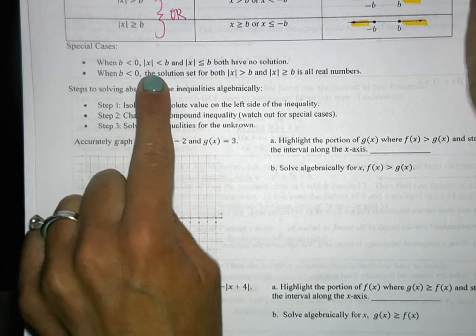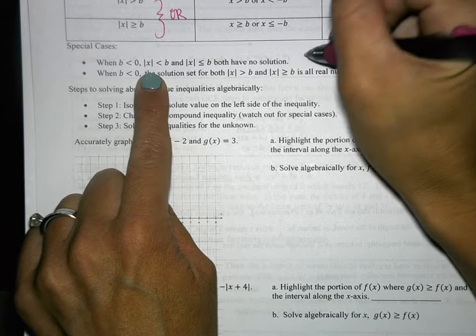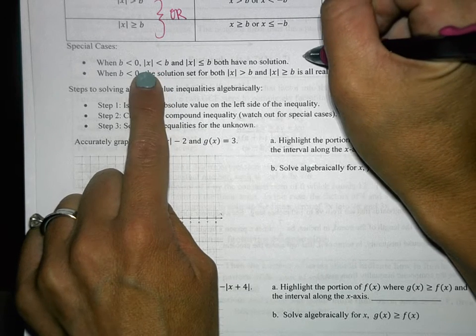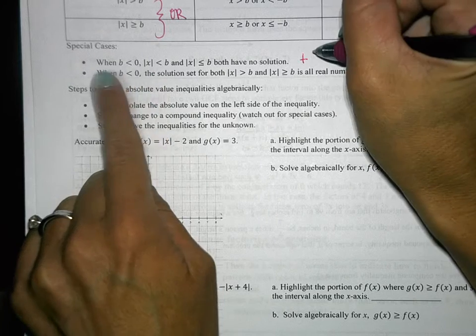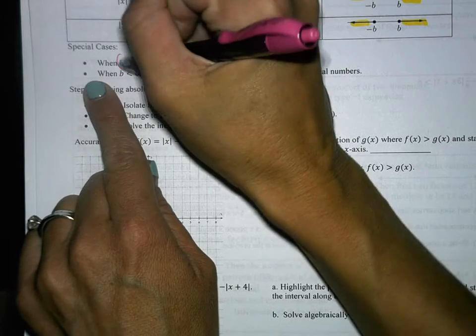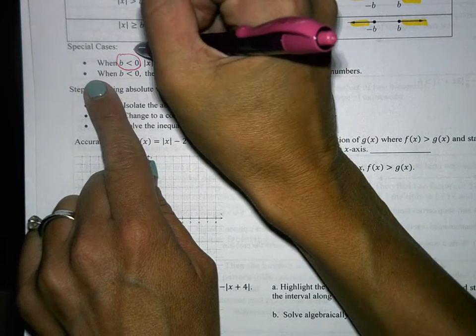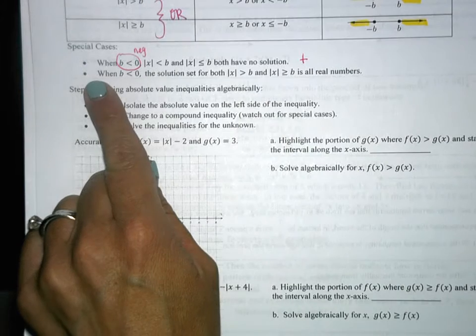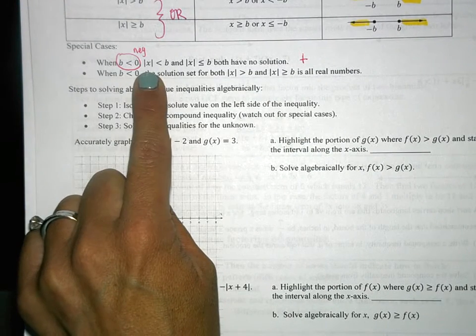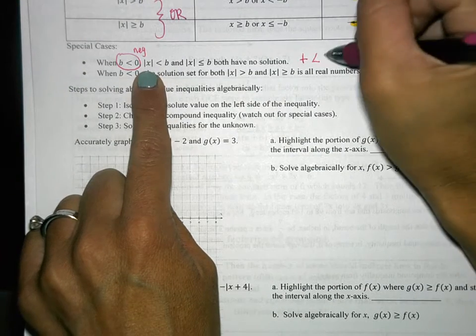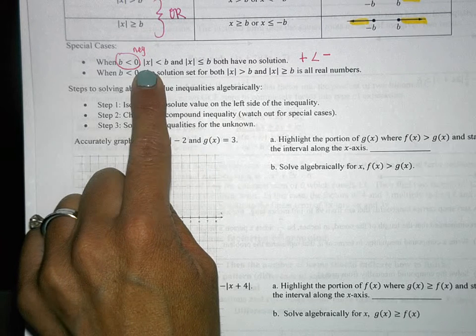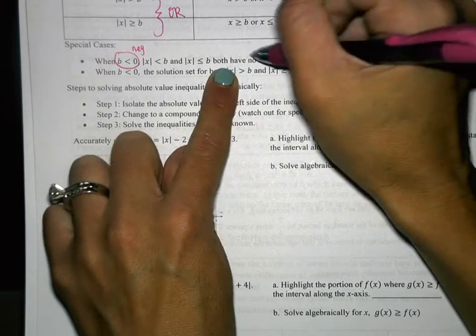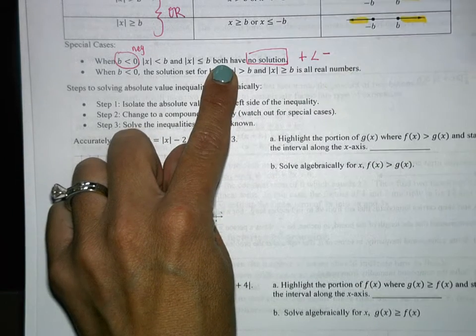So the absolute value of x, we know that answer would be a positive, and this is saying b is less than 0, which means that b is a negative. Okay, so could a positive be less than a negative? No. So this one is no solution.